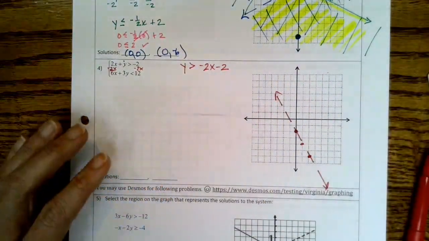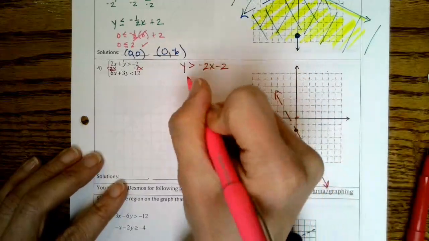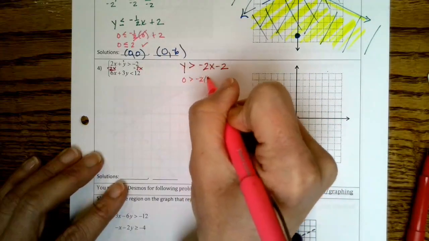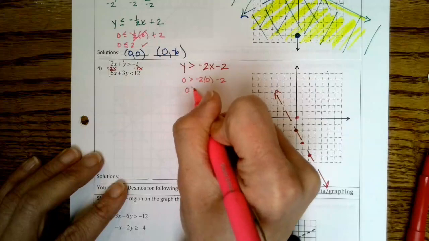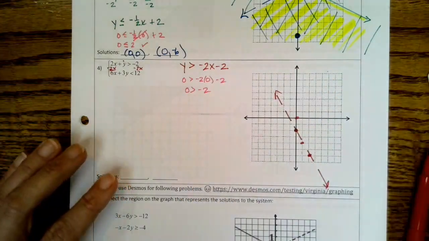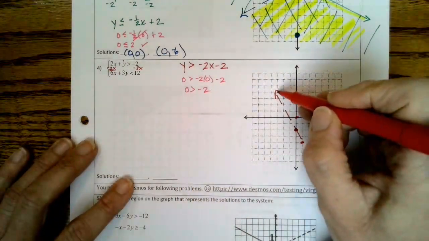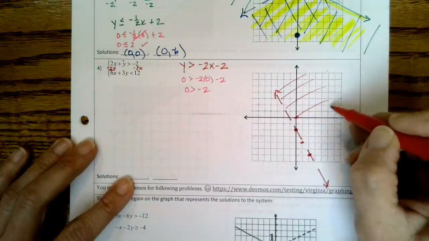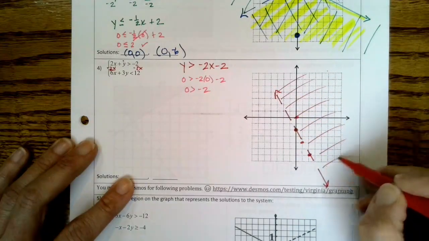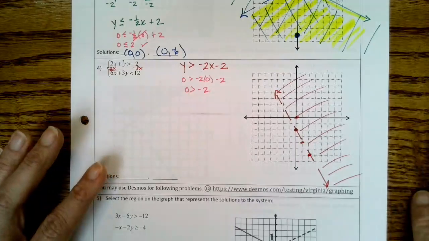If I want to use 0, 0 as a test point, how does 0 compare to negative 2 times 0 minus 2? Is 0 bigger than negative 2? Yes, it is. So this side of my red line has all of my solutions.